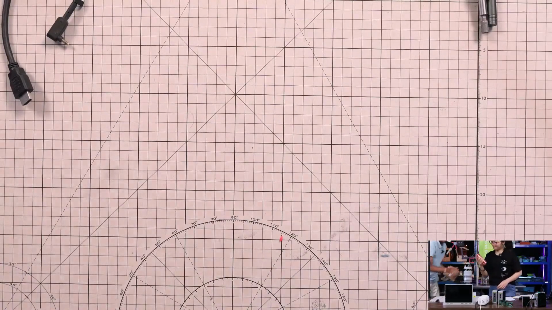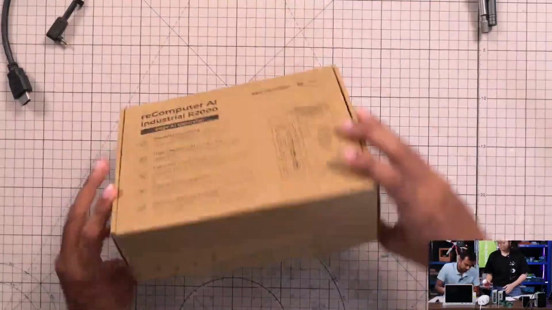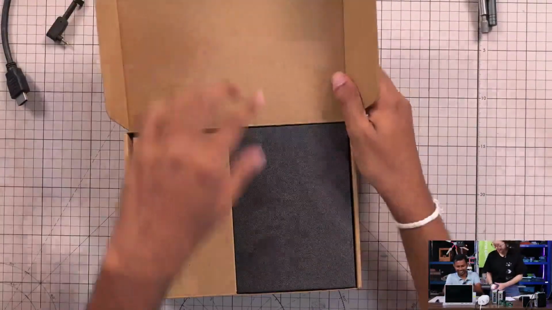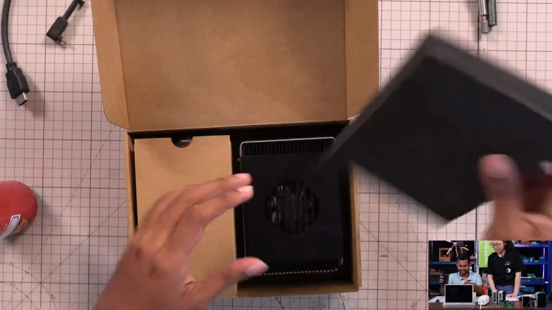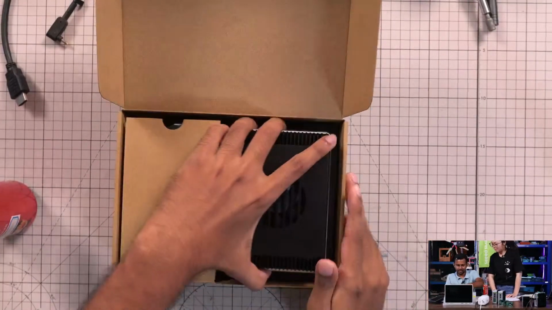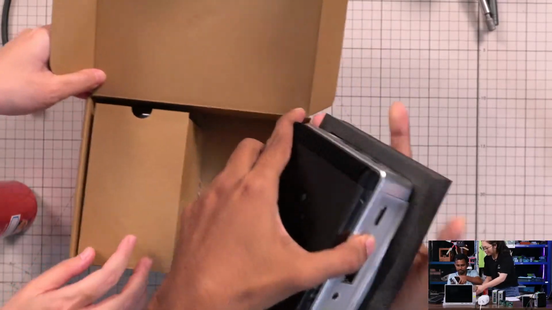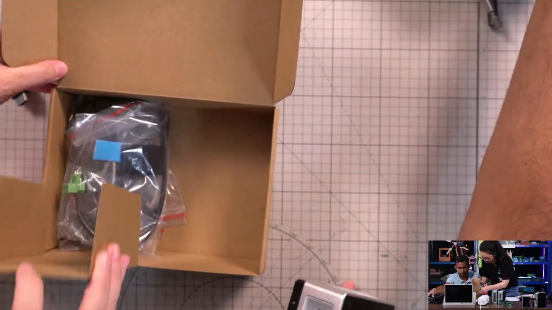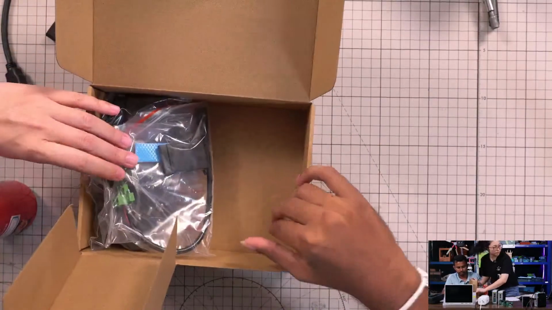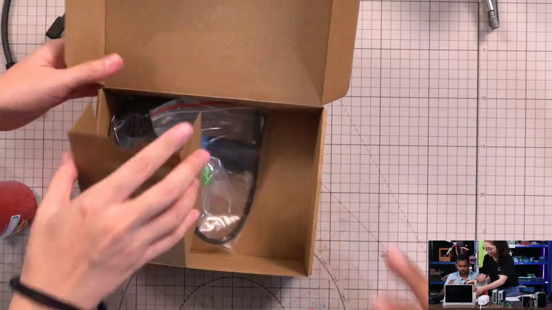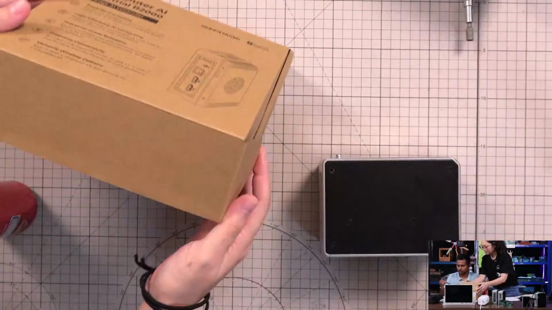Oh, a Coca-Cola. Don't drink now. Unboxing. What's in here? Cables, a power adapter. So let's unbox it.